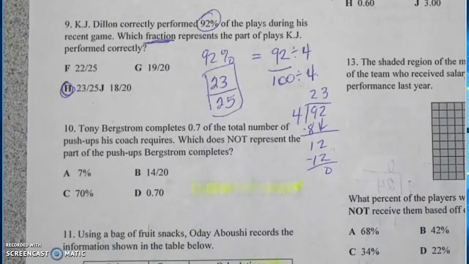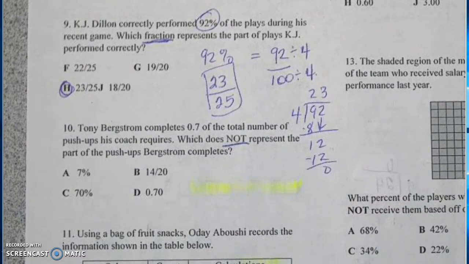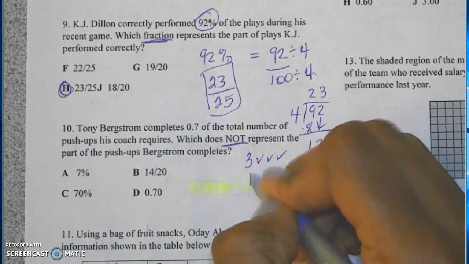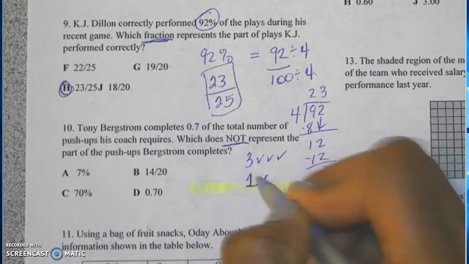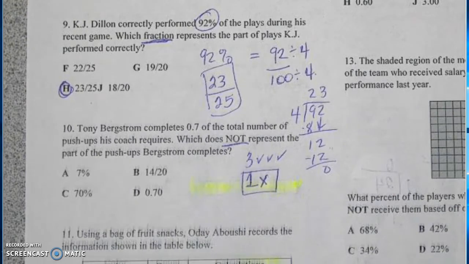I wanted to bring attention to number 10. Please remember the capital N-O-T means that 3 of them are going to check off right and 1 of them is going to be wrong. You're looking for the one that is wrong. So this one is 7/10.